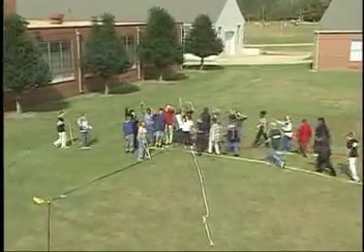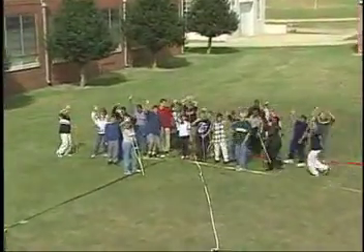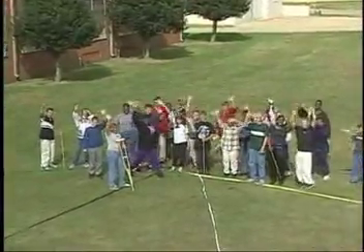Now that we have finished our field experiment, we are ready to apply this knowledge to questions involving flight paths, distance, and time.